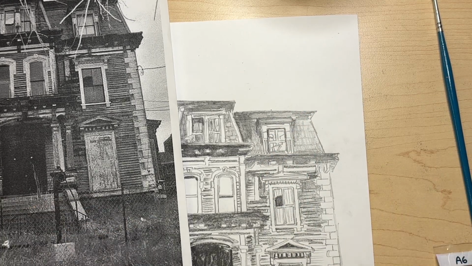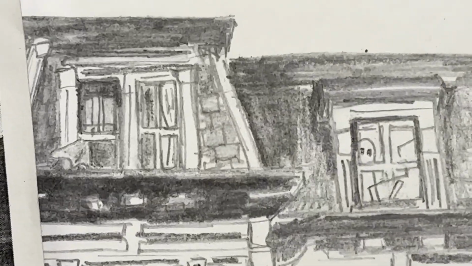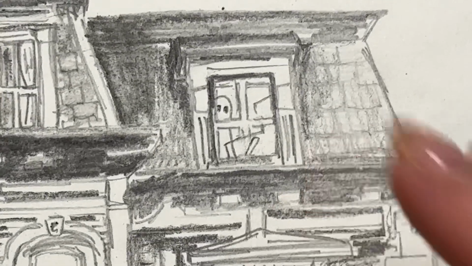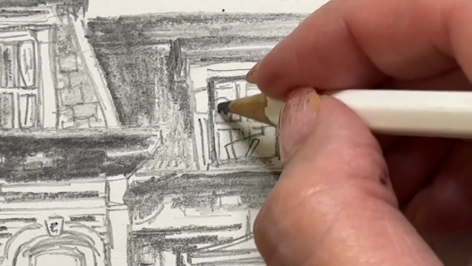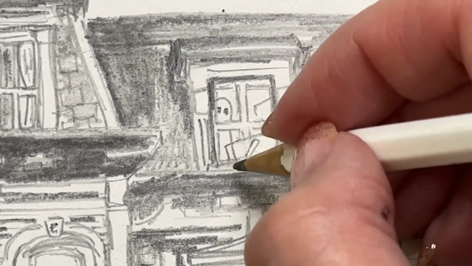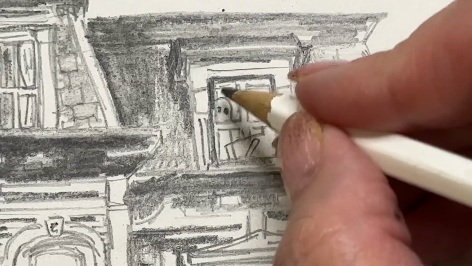Let's zoom in so you can see what I'm doing. And he's right there. So this is the ghost, and he's gonna be a white ghost with dark eyes. Now you could do the opposite. You could do a black figure with white glowing eyes. That's also scary. I'll do one of those in the other windows so you can see it.